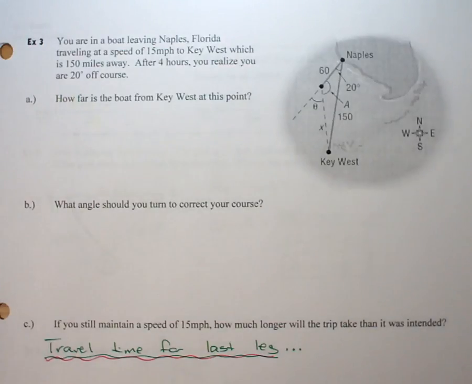Okay, we got one more example and there's a whole bunch of things in here. So strap in, here we go.